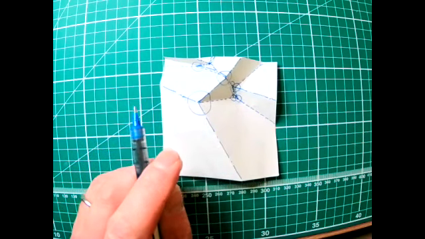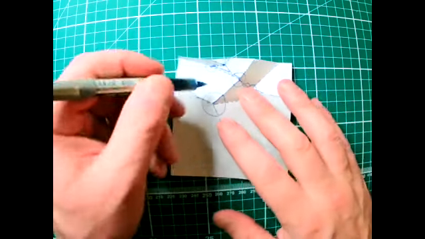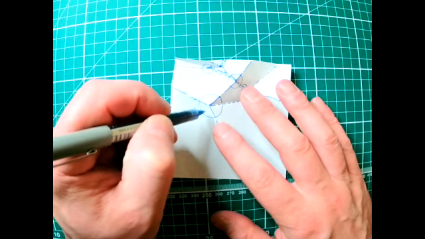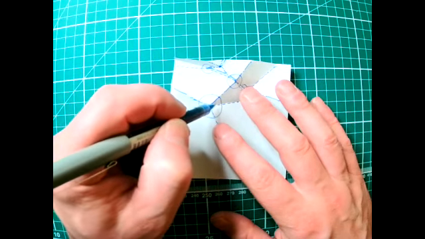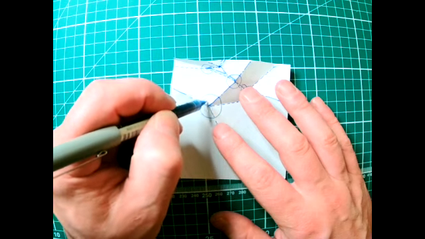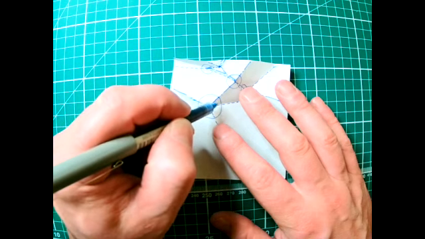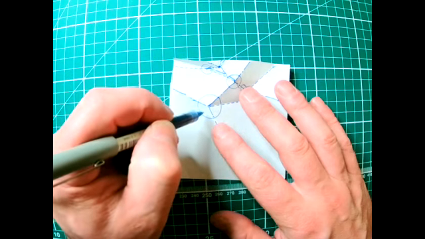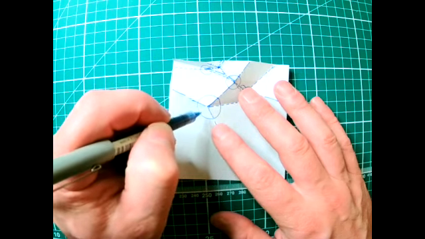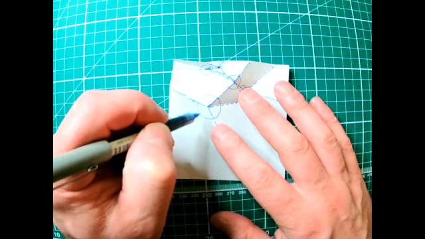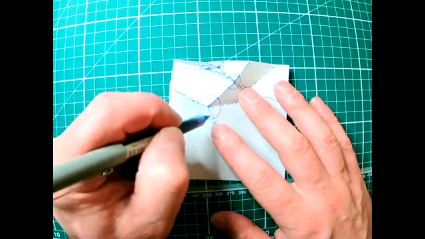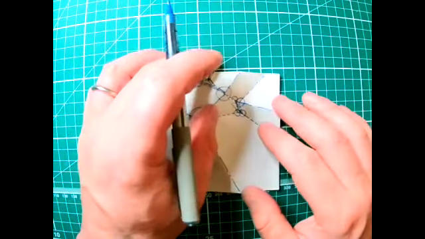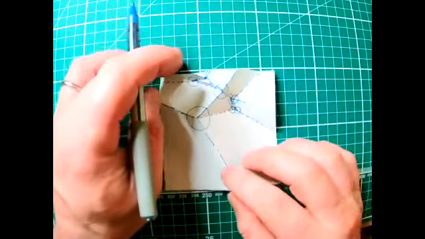Now, alternate angles should make up 180 degrees. So this and this looks about right. This one will swap over, will swing around to here. So that checks out, I think. That looks all right. I can't see the others though, they're too small.